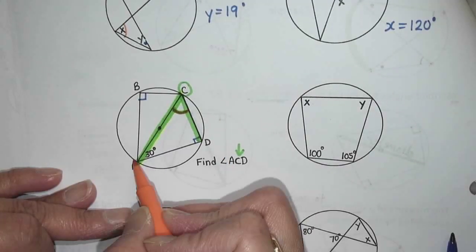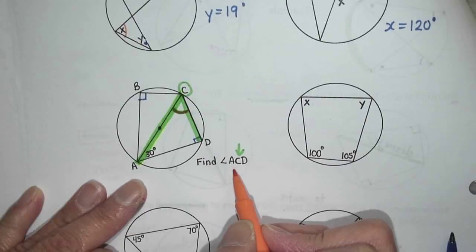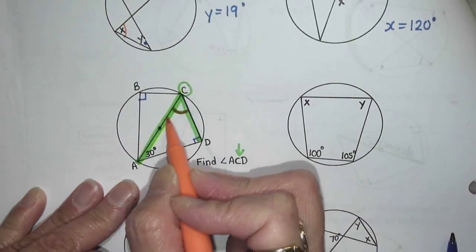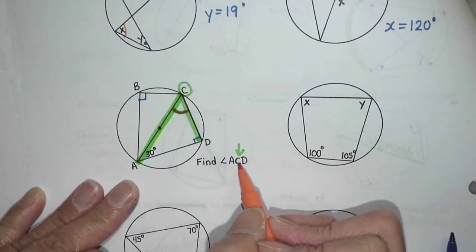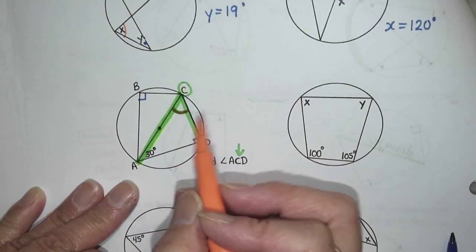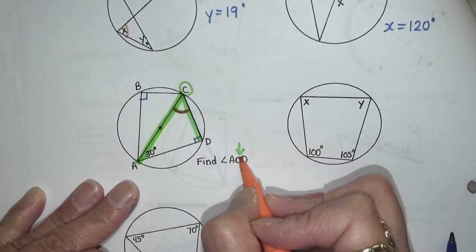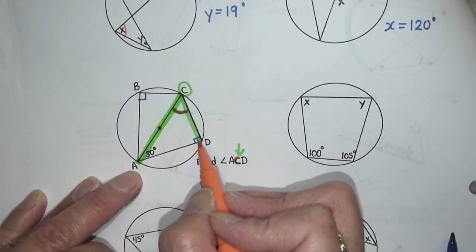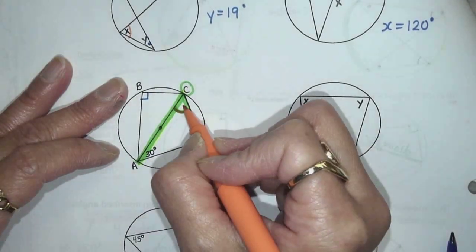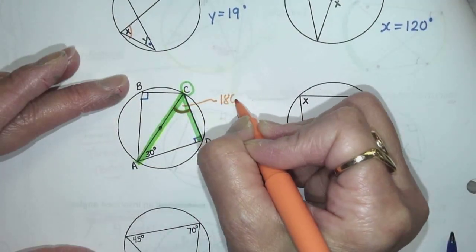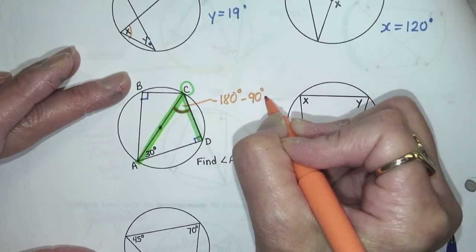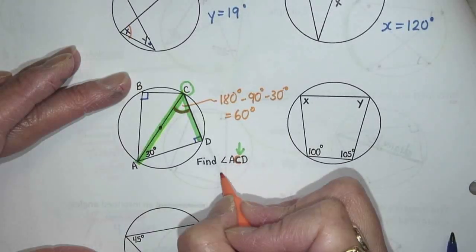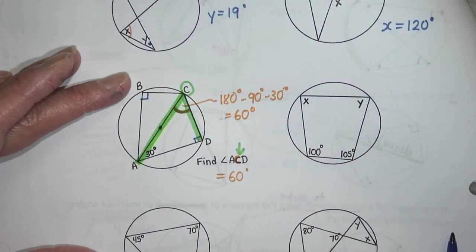They're asking for A to C to D. So one more time, we're walking the 3 letters. I'm walking from A, I told you to go to C, and then go to D. The middle one's the angle. So here, if I know that's 30 and that's 90, and I want to find this missing angle, it's going to be 180 minus 90 minus 30, which gets me 60. So angle ACD is 60 degrees.